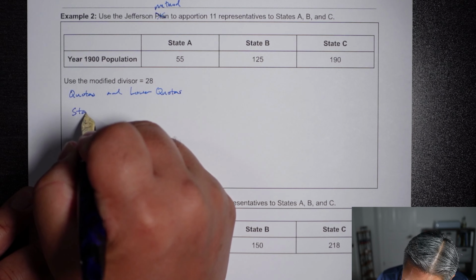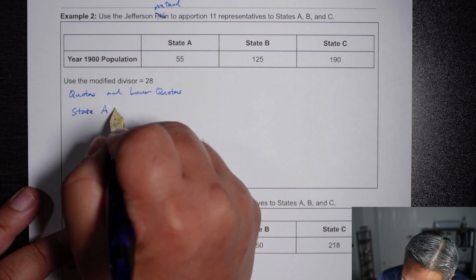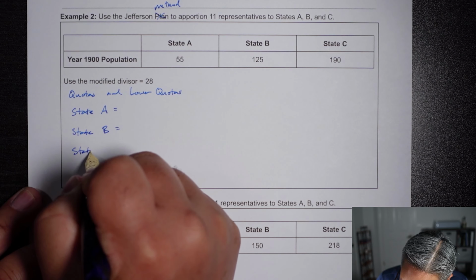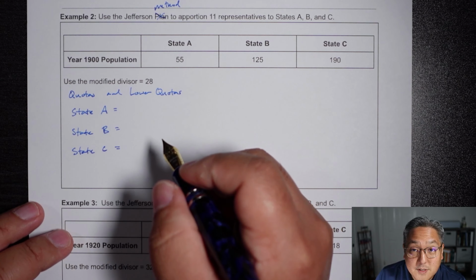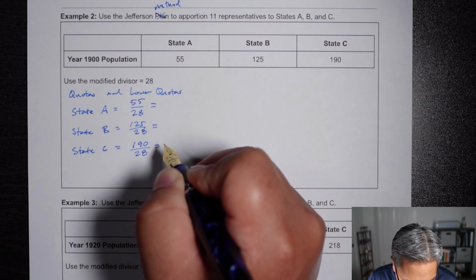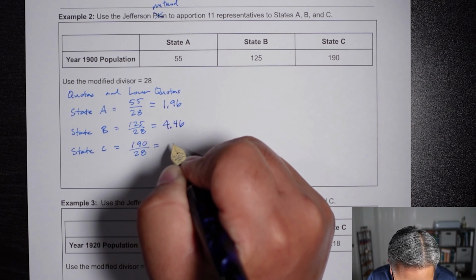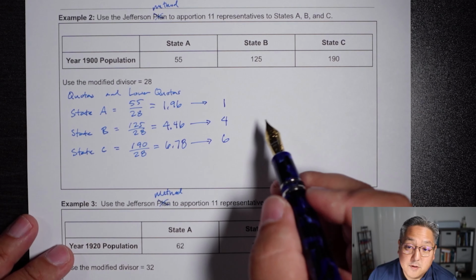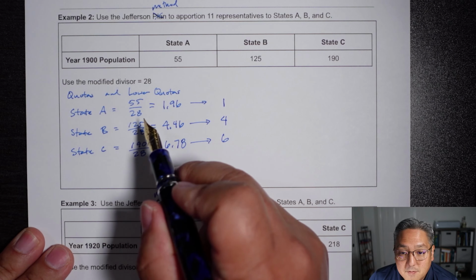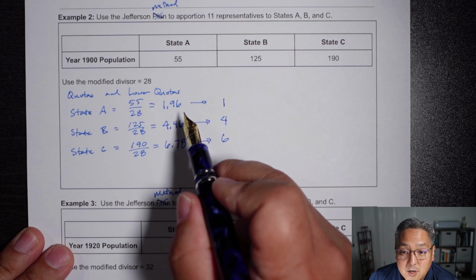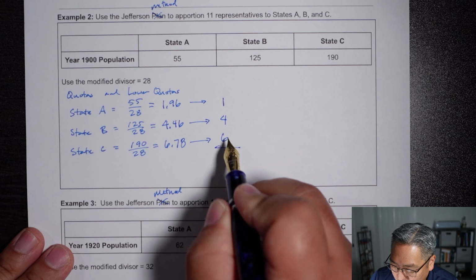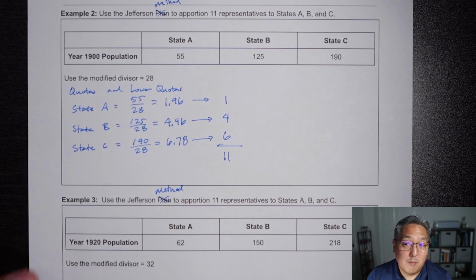So let's take a look here. State A, state B, and state C. Go ahead and speed up the video here. So you can see with the Jefferson method, all we do is take our populations for each state, divide them by the modified divisor, look at our decimals, chop off the decimals, and grab the whole number parts. And once you add these up, 1 plus 4 plus 6 is 11. That actually happens to match the number of representatives we were trying to give out.